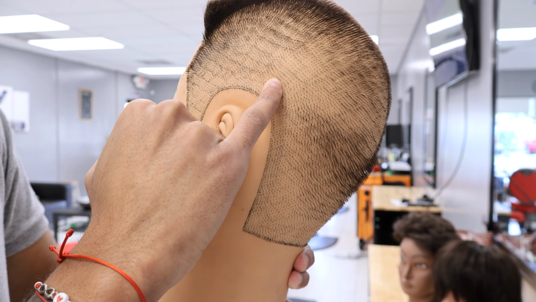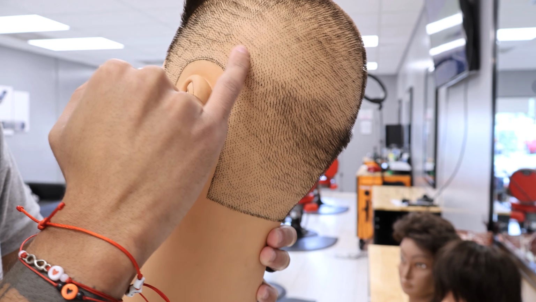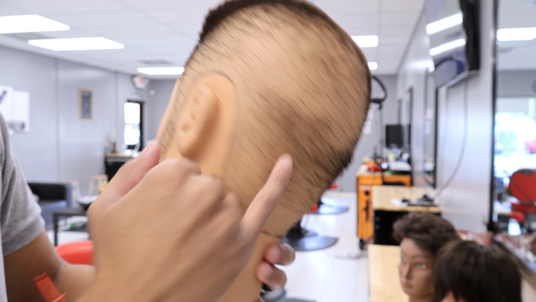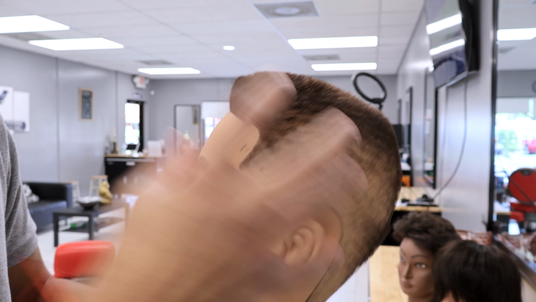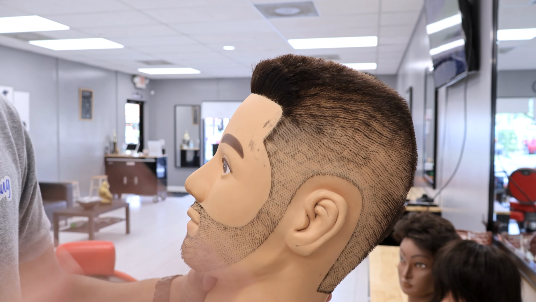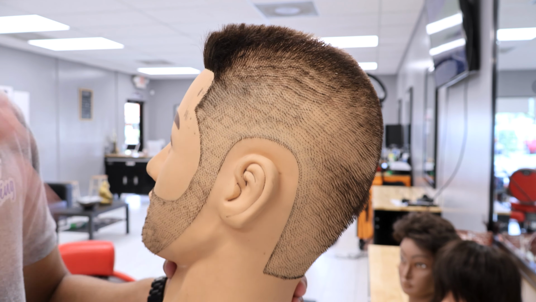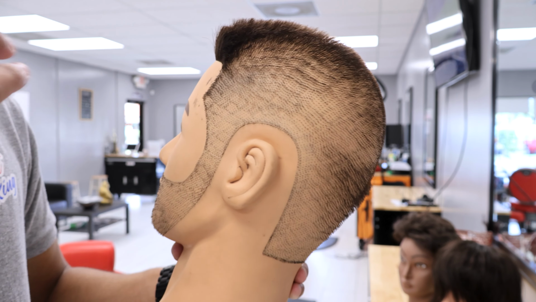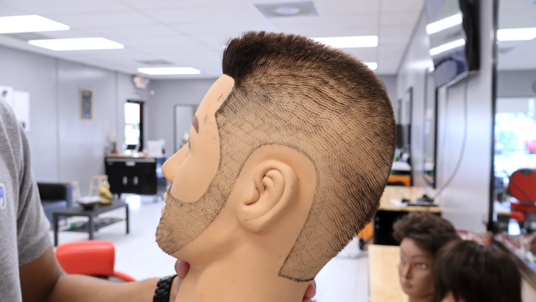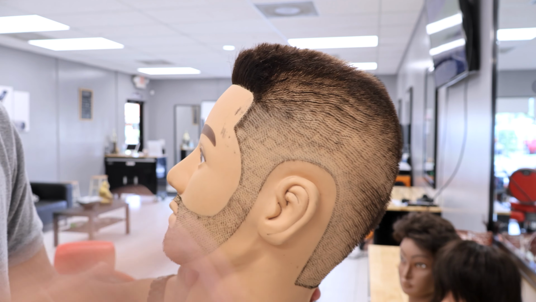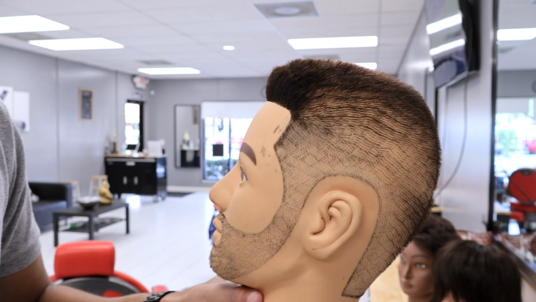Now for the medium, you have two options. You can go straight across, or you can do a medium and drop it, all right? Depends on the client, depends on the hair, depends on the scalp. It all depends on how good they're going to look if it's dropped or if it's going to be straight down. Some people look good straight across. Some people don't look good straight across. So you have to judge it yourself and see which one will fit the client, all right? Very important.